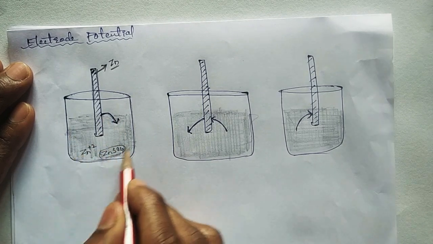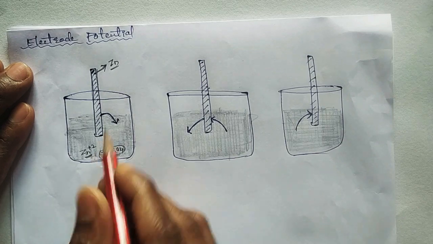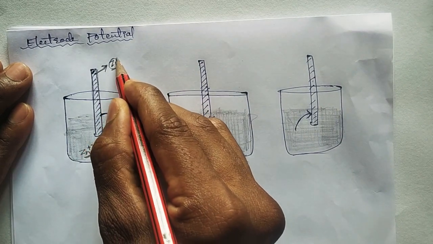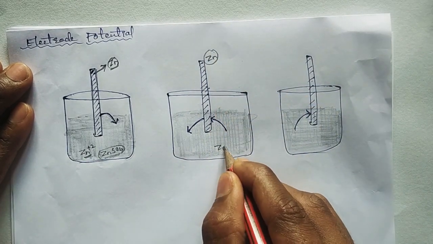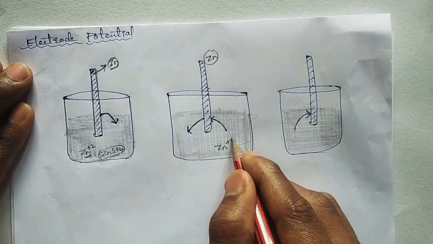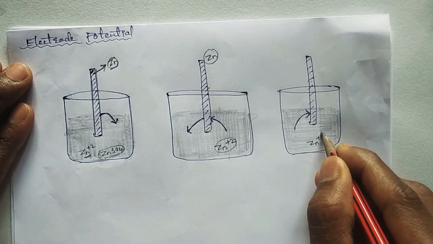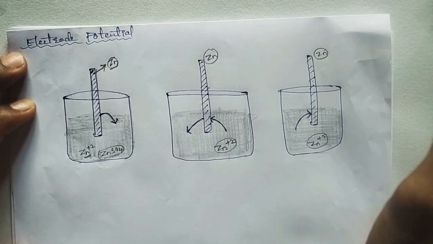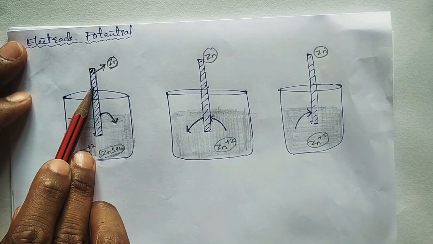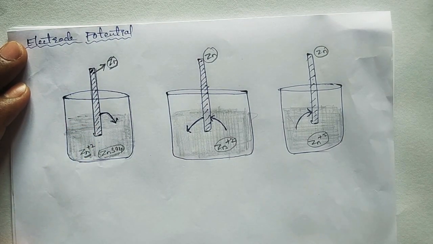In this electrolytic solution, Zn2+ ions are present, and it is a metal electrode here. This is the zinc electrode dipped in zinc sulfate solution, its electrolytic solution. In the solution Zn2+ ions are present and the metal is dipped in it. Now when an electrode is dipped in the electrolytic solution, there are three possibilities.